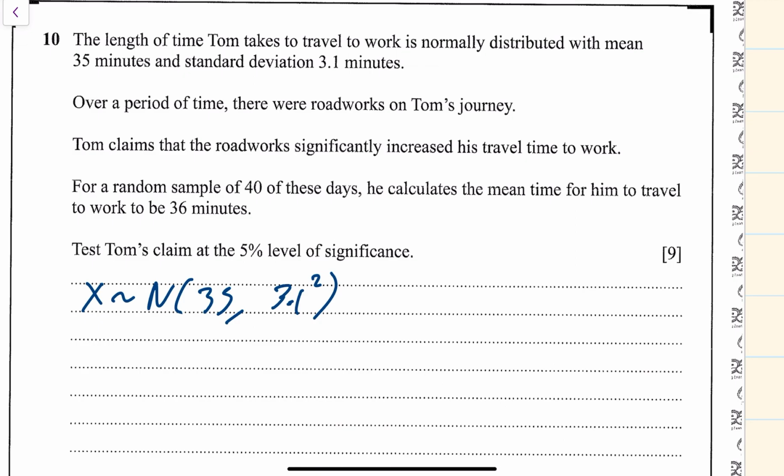Over a period of time, there were roadworks in Tom's journey. Tom claims that roadworks significantly increased his time to work. So he's going to be saying H1 is mu is greater than 35. For a random sample of 40 days, my n is 40. He calculates his mean time to travel to work to be 36. So let's just write down n is equal to 40. That n equals 40 is very important.